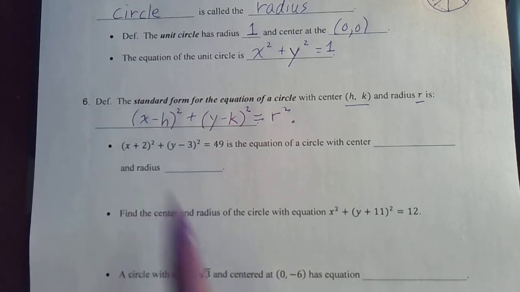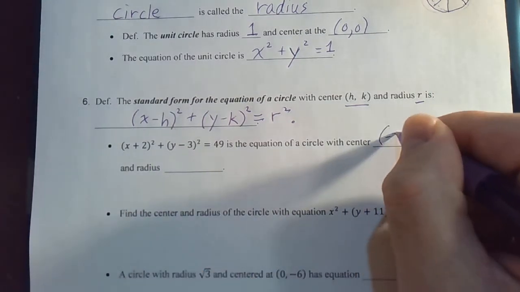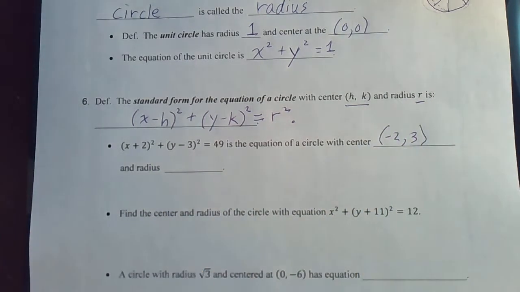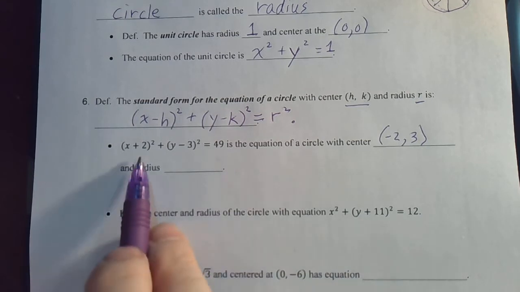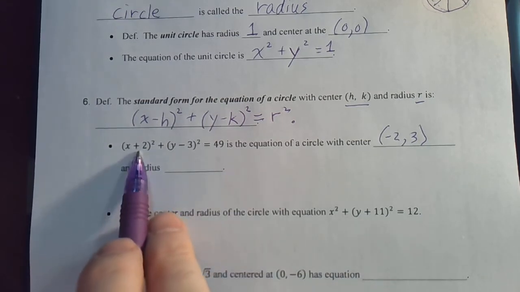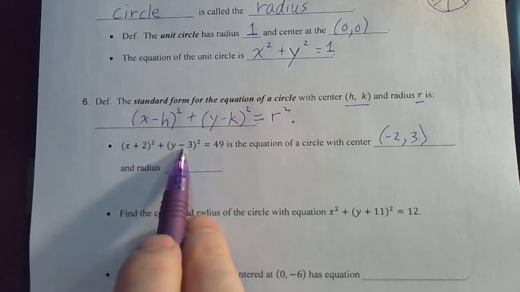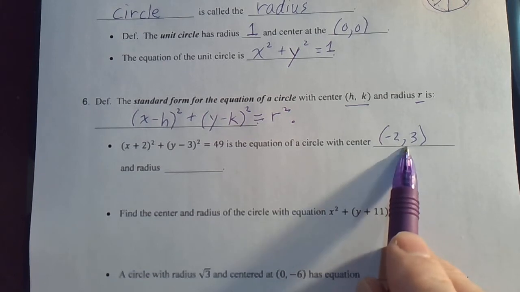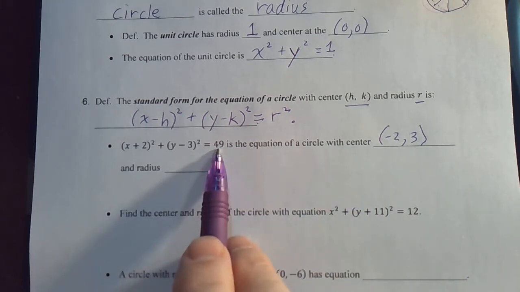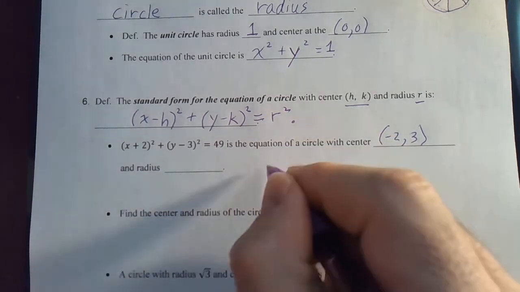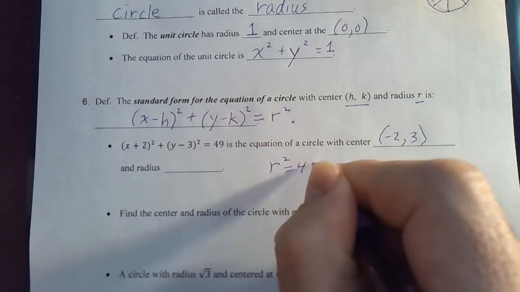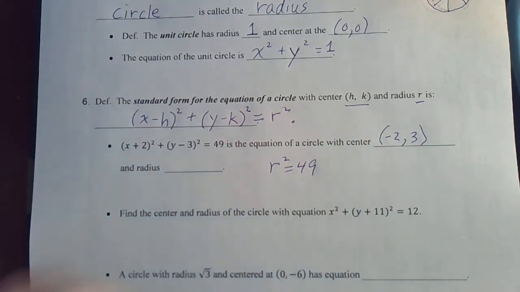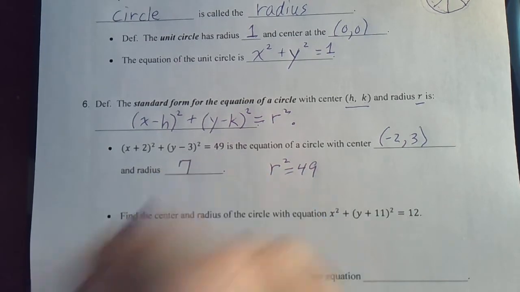So the center is (negative 2, 3). One way of thinking of it is just take this number with the opposite sign. x plus 2 means it's going to be a negative 2, y minus 3 means it's going to be a positive 3, to get (negative 2, 3) as the center. And what's the radius? Not 49. r squared is 49. So the radius r is 7.